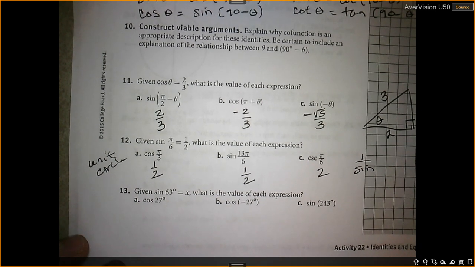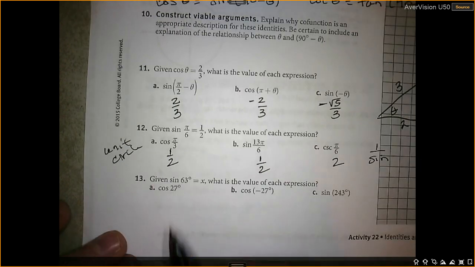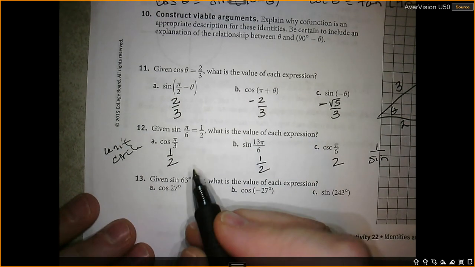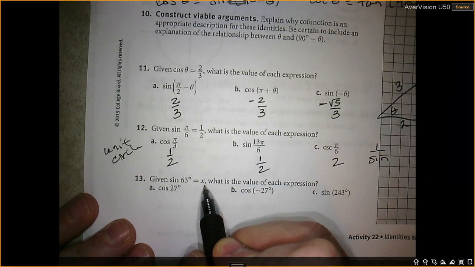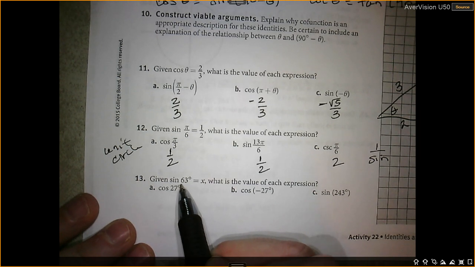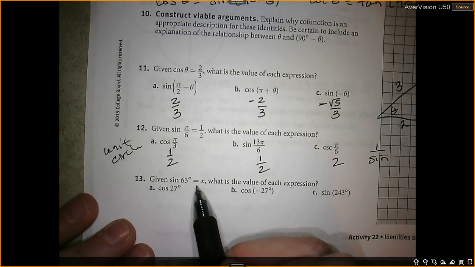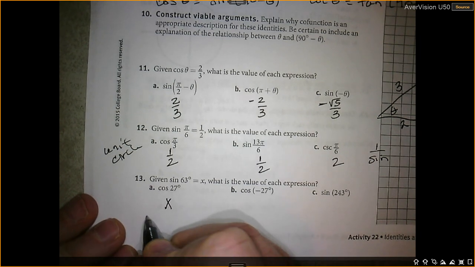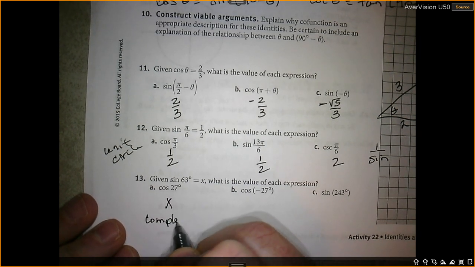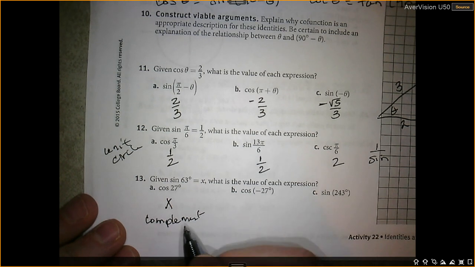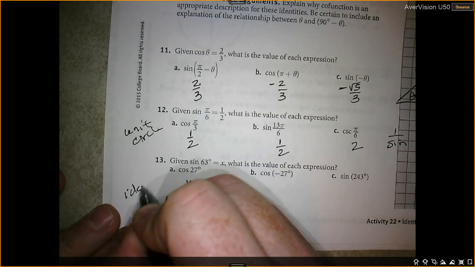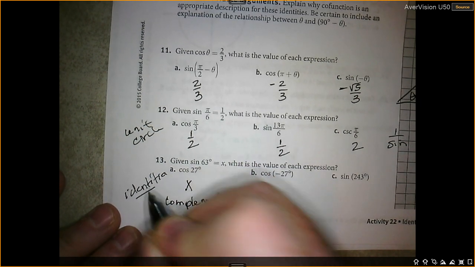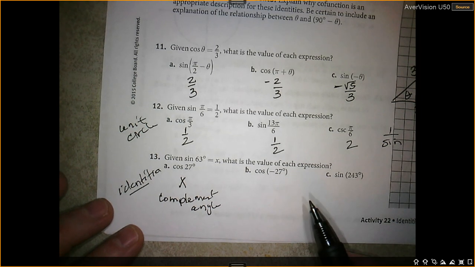Sine of 63 degrees. Okay, so now we want to use cosine of 27, which would be its complement. So that would be the same thing. So if sine of 63 equals x, some unknown value, then the sine of one angle equals the cosine of the complement of the other, so it also equals x. That goes back to the identity that I highlighted above. So these are identities. Use the identities.